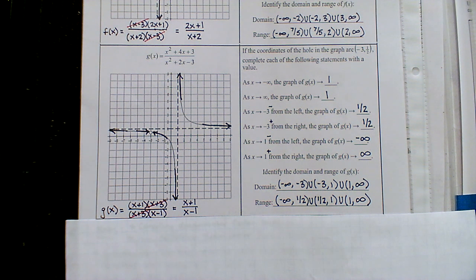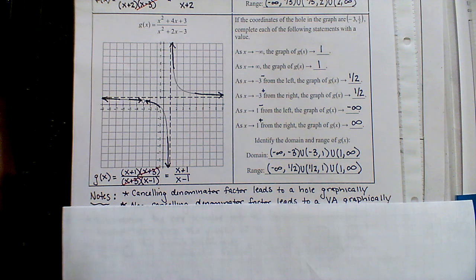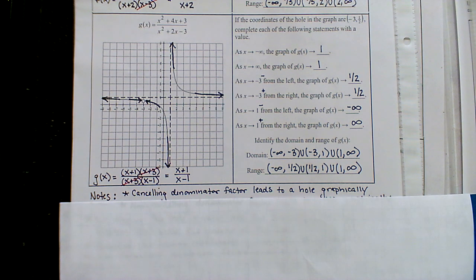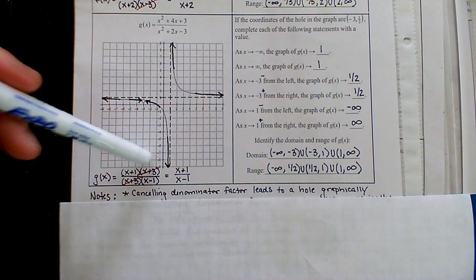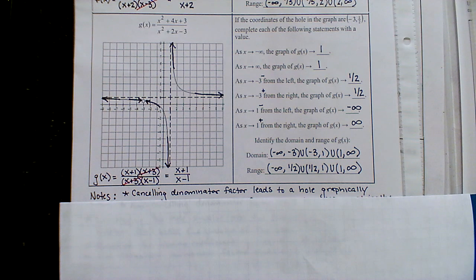Alright, so we have a few things left to say. So after this example, we have a few notes to write at the bottom. So first note, canceling the denominator factor leads to a hole graphically. So we canceled those factors with the denominator. That leads to a hole graphically.